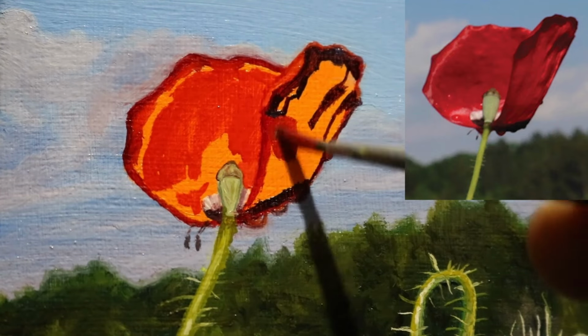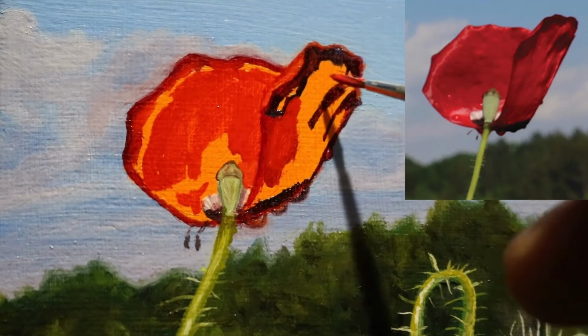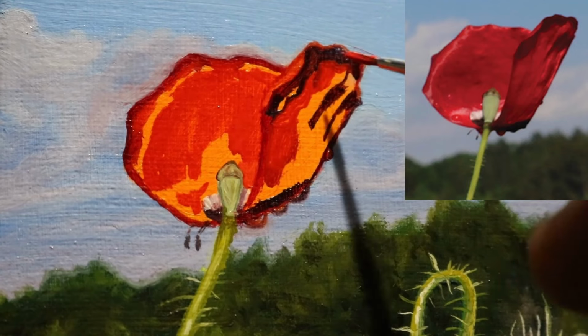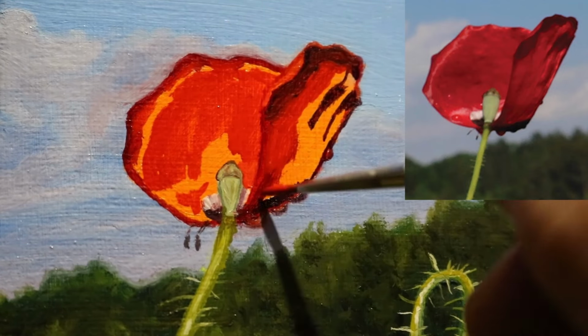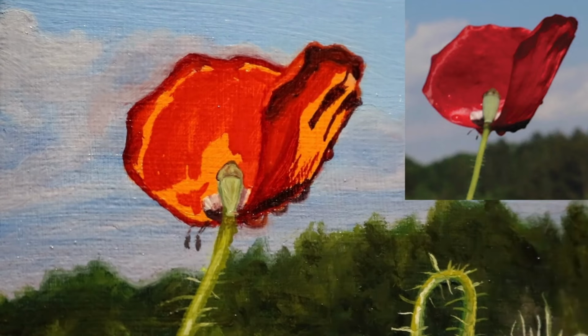There's a lot of little tiny antennas that have little tiny seed pods on them. They surround the giant seed pod that's in the center. Two of them are very distinct in this painting. They are the two that are dangling on the bottom left of the flower.